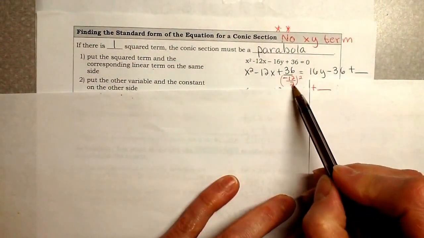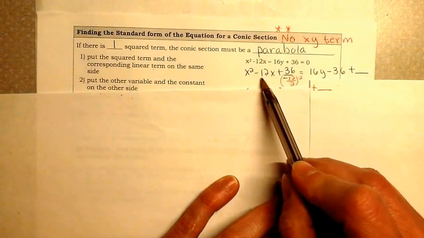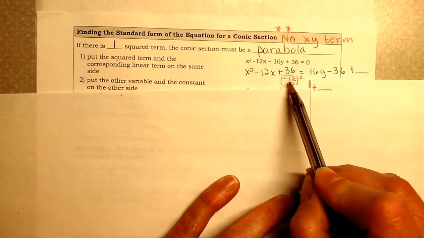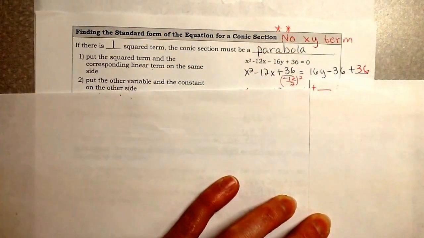So negative 12 divided by 2 is negative 6. We square it to get 36. Now, you need to make sure that you add that to the other side. Otherwise, we don't have an equation anymore. So when we added 36 here, we have to add 36 here.